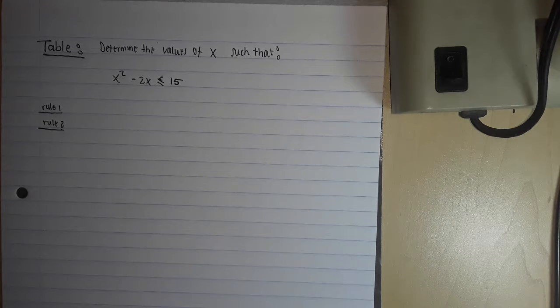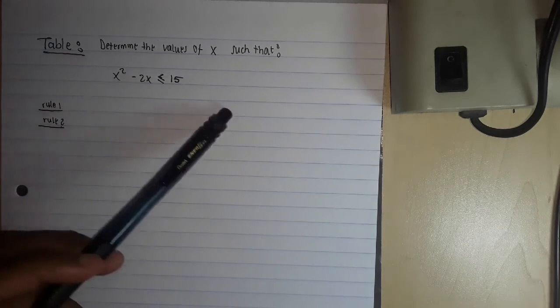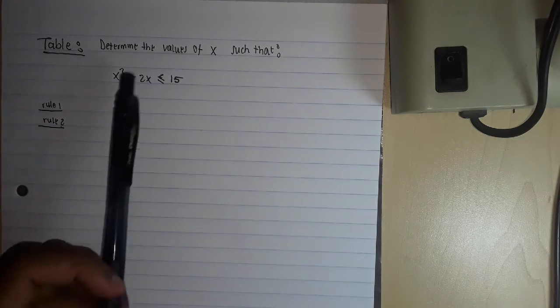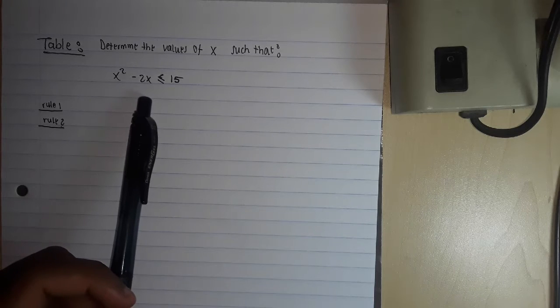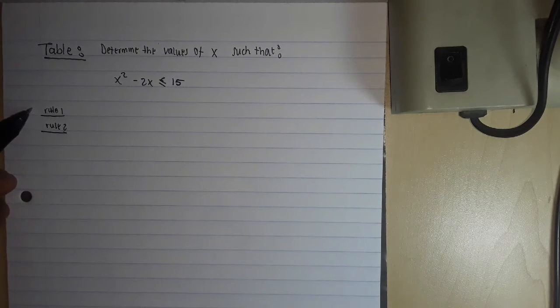In this video, we are looking at the second technique used to solve nonlinear inequalities, the so-called table method. To start off, we read off our question. It says determine the value of x such that x squared minus 2x is less than 15, right? So rule 1 states that we cannot multiply by an unknown variable. But here we don't have a fraction, so this rule does not apply.